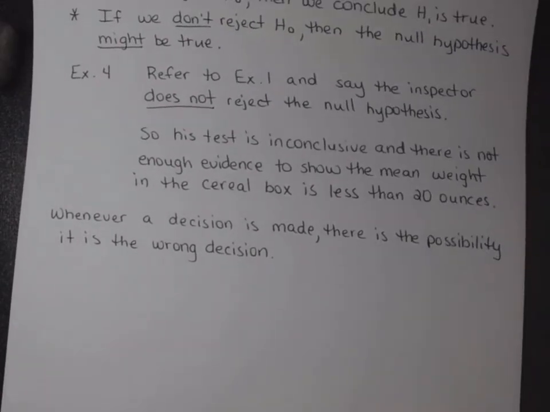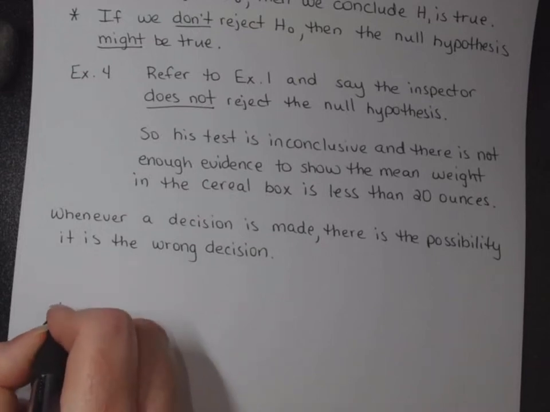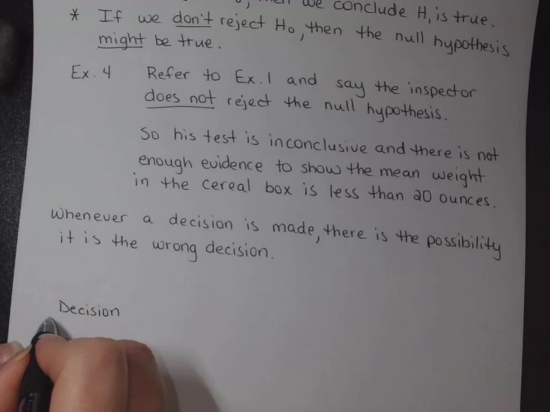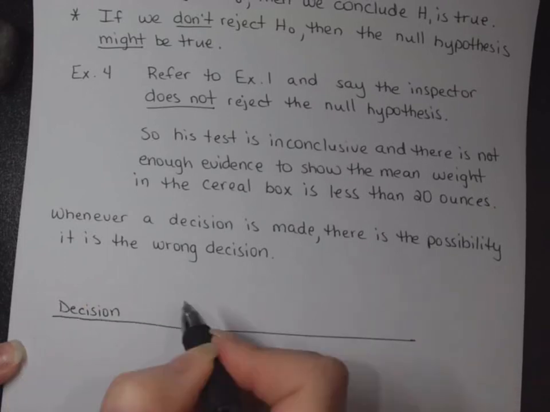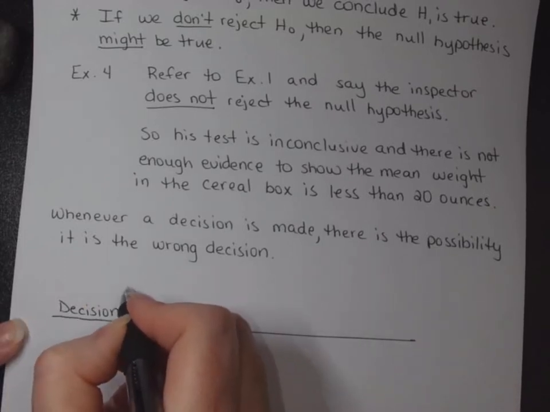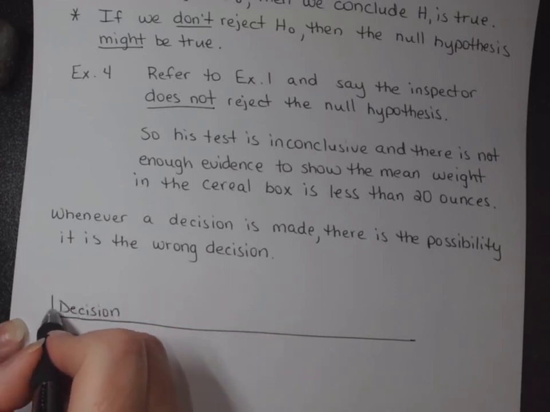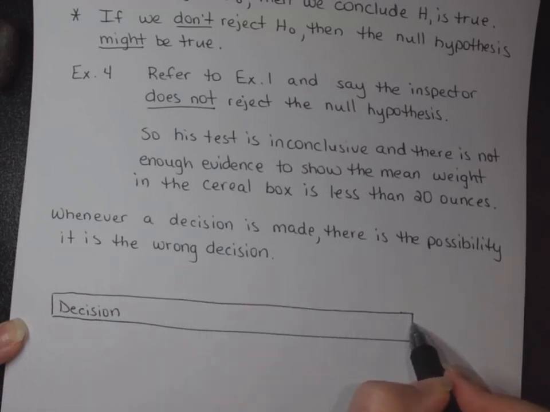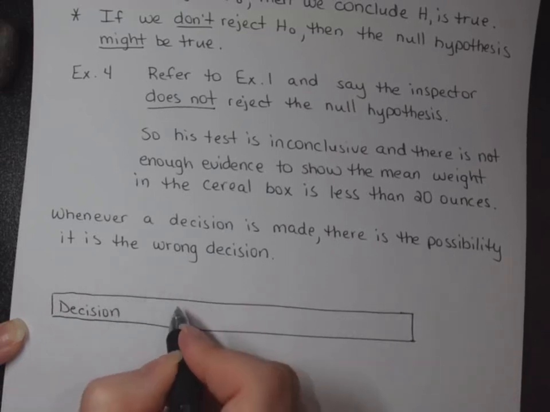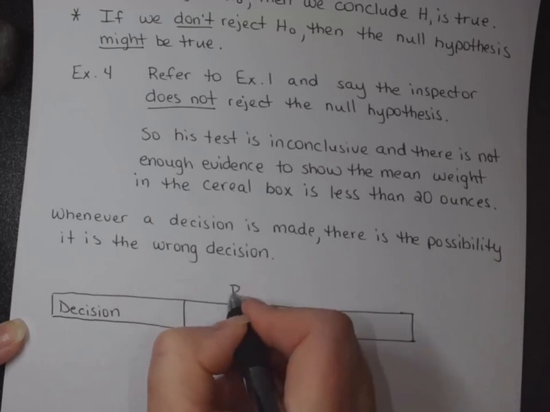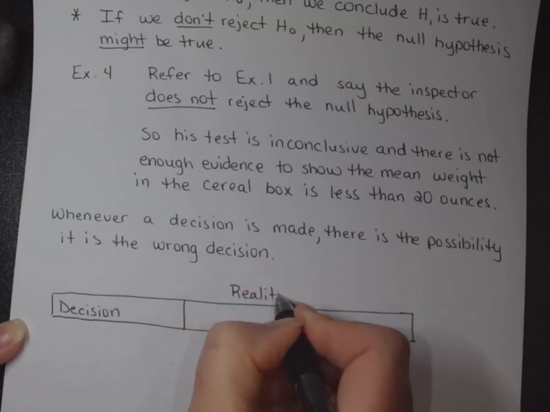All right, so what we're going to do for this is we're going to set up a little chart. So we're going to compare the decision with the reality. So set up kind of a chart that looks something like this. And then reality is going to be up here.